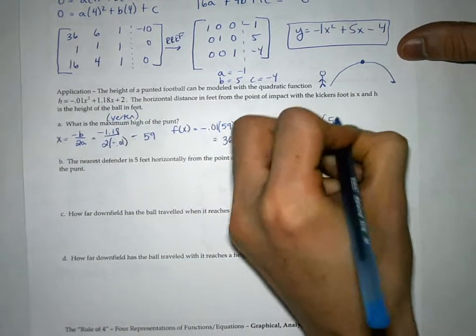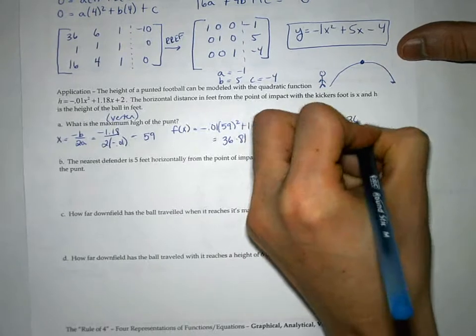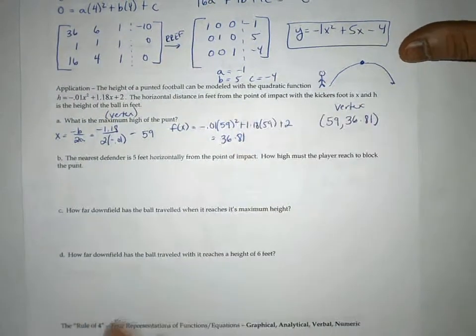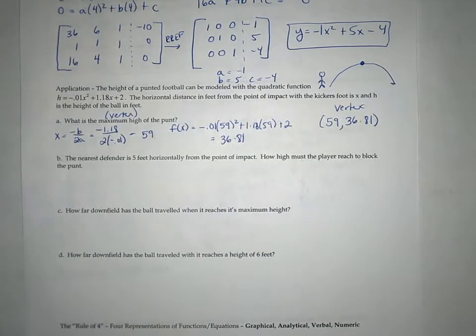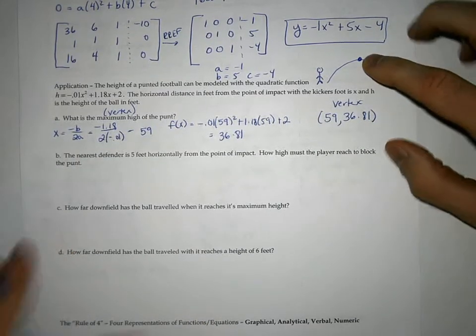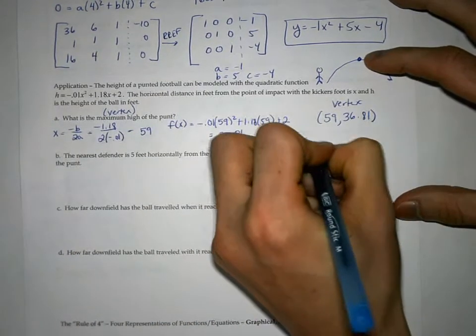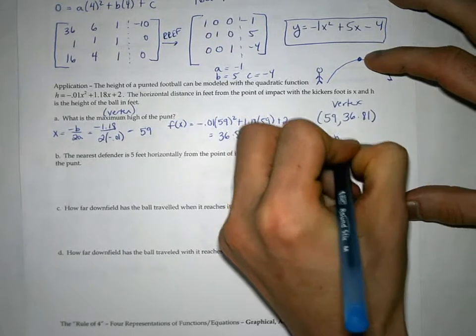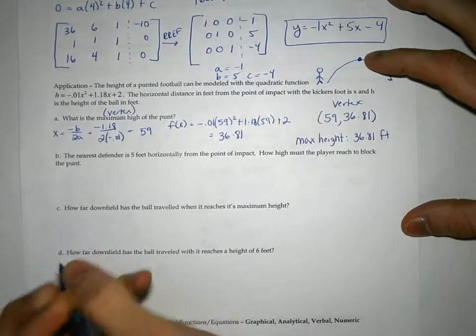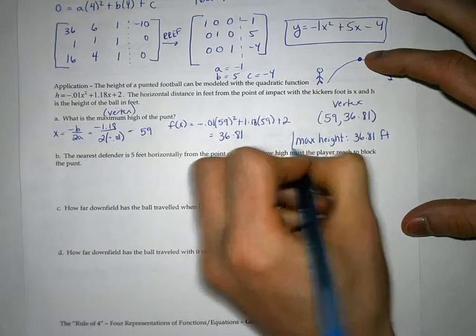So the vertex is 59 and then 36.81. So specifically the height of the punt, its maximum height, is going to be 36.81 feet.